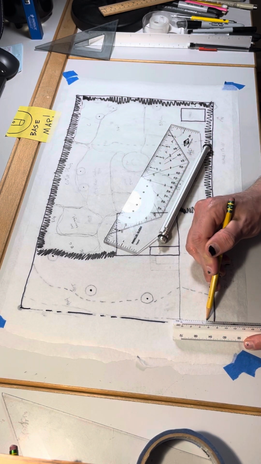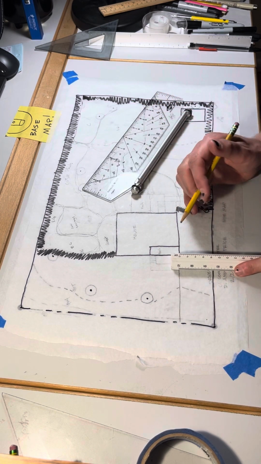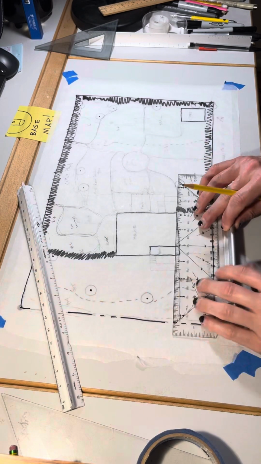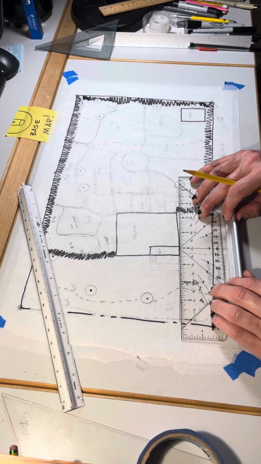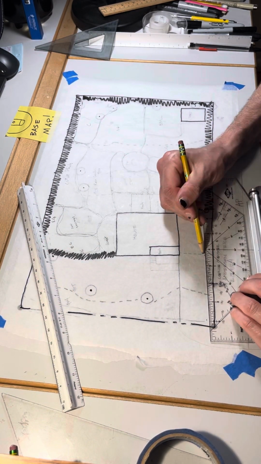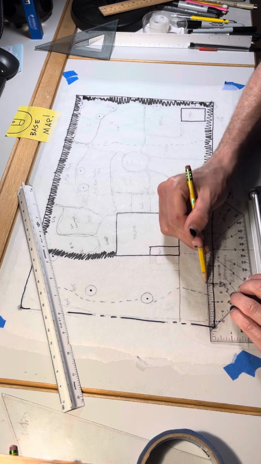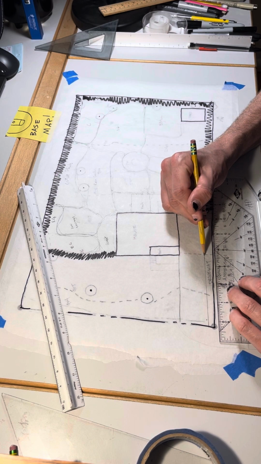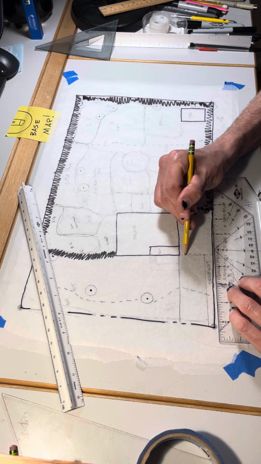So we're gonna mark off 12 feet here, 12 feet there, and that will be our method of sketching that in. I didn't really do the best job there, but that's all right. We're gonna just end the drive here.